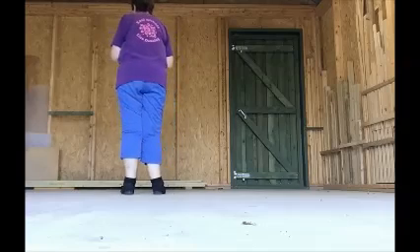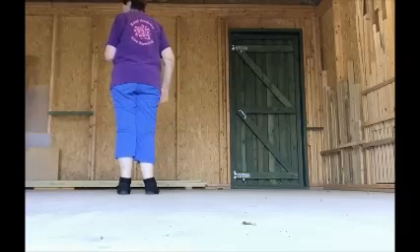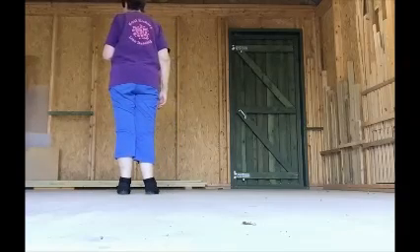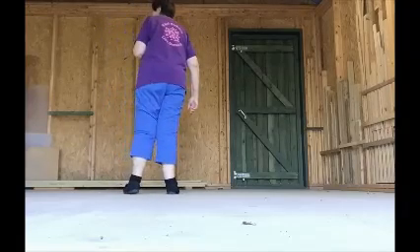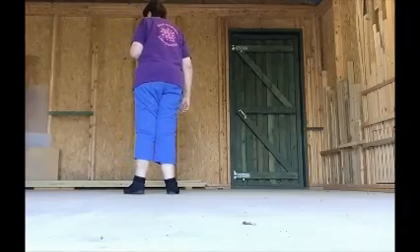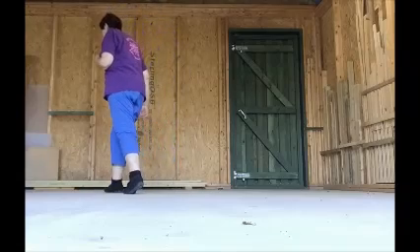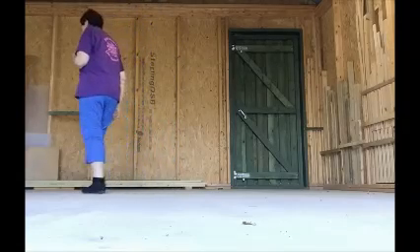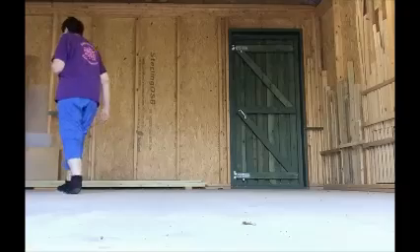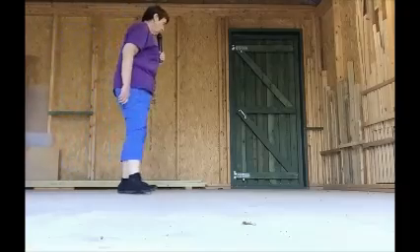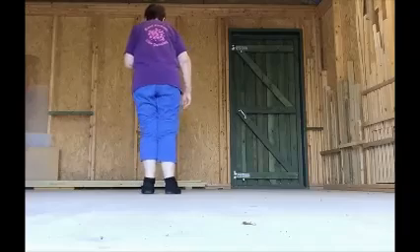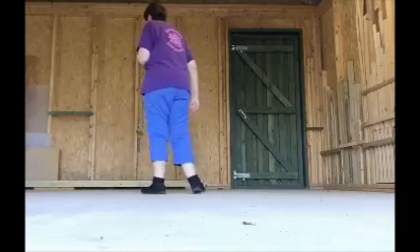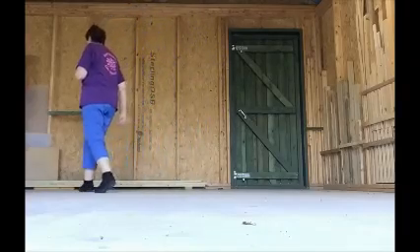Okay, so we're going to start now rocking to the right side and recovering. So you rock on your right, recover onto your left, and you do a cross shuffle. So you cross right over left, bring left up to right, and step forward on right. So that would be 1 and 2. Or in this case, it would be 3 and 4 because we're starting with the side rock. So you've got side rock and recover, cross, side, cross.